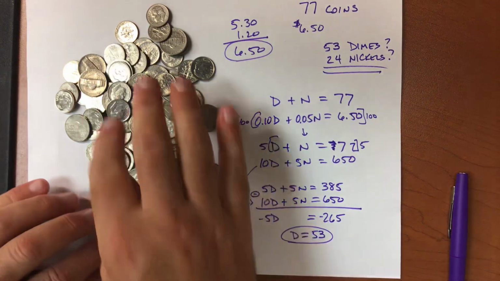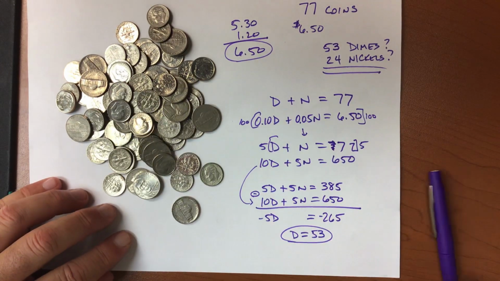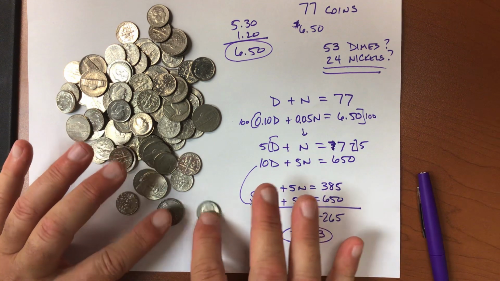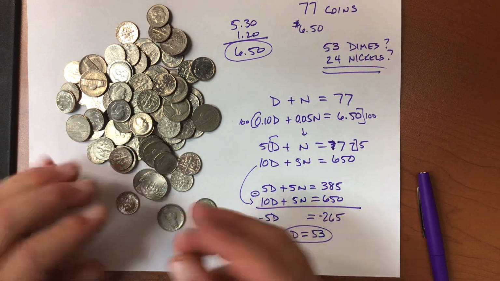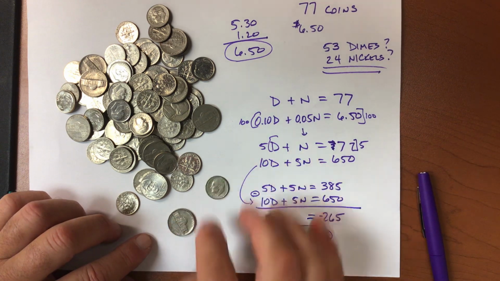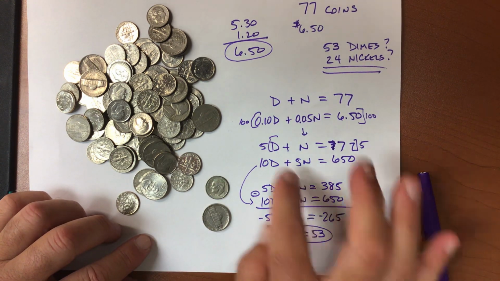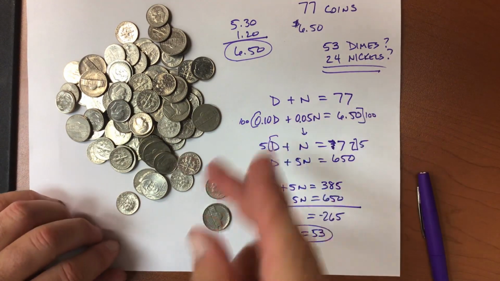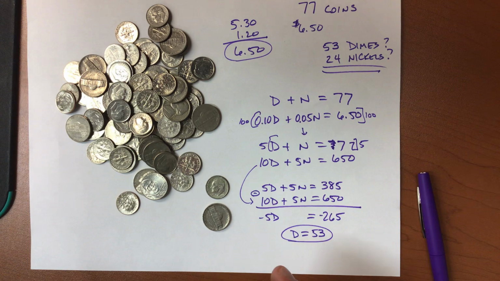So remember, with money, you're going to have the physical thing. How many of these? How many different things here? That's the 77. Then how much are they worth, right? How much are these two things worth? This one's worth 10 cents. This one's worth 5 cents. And the total is $6.50. So there's always going to be those two things that you're going to have to deal with.